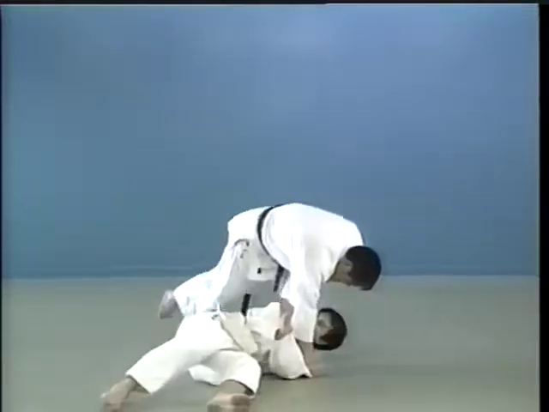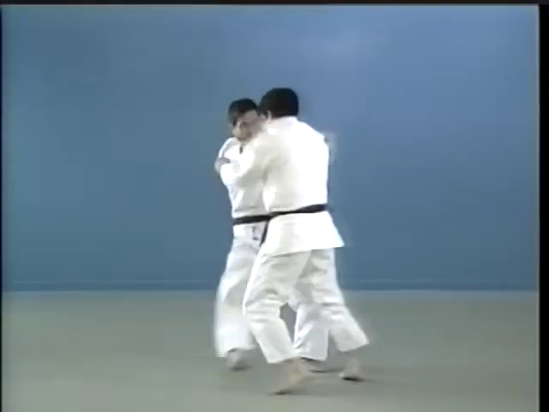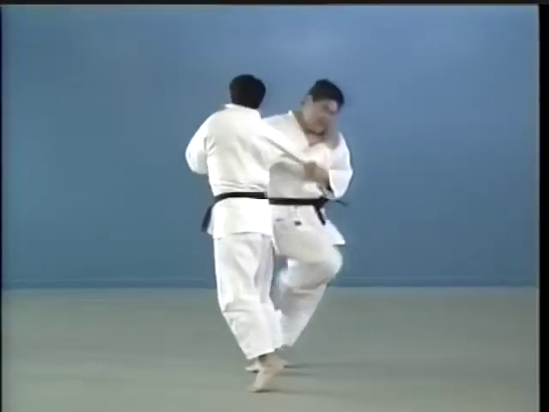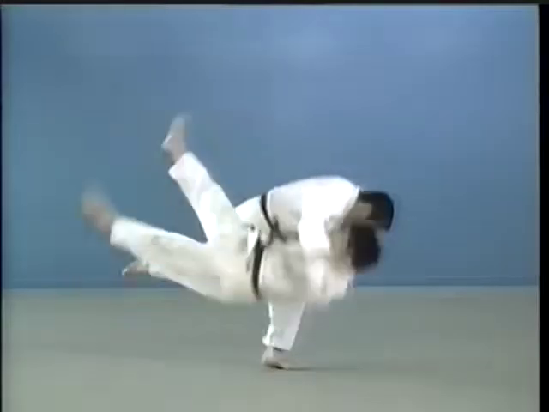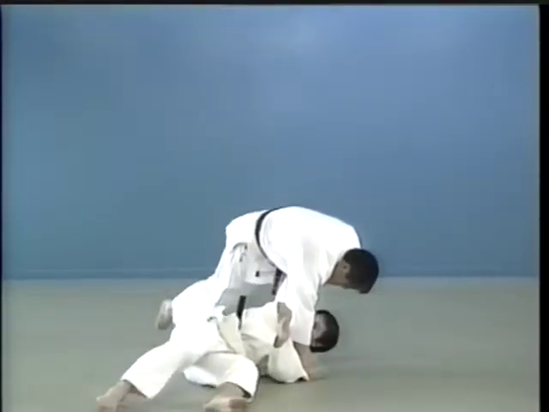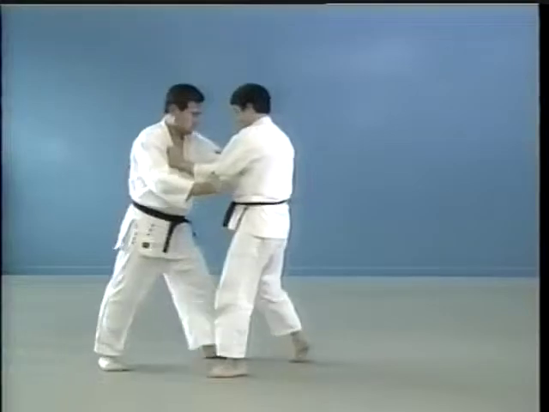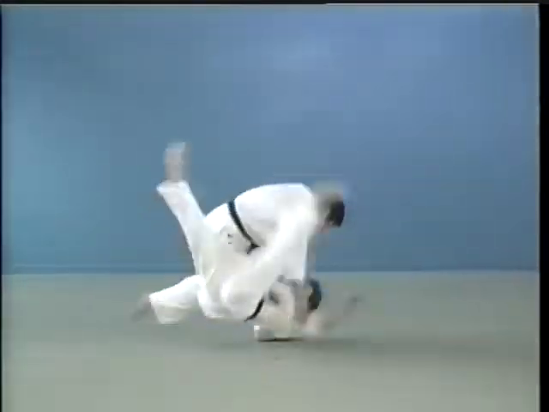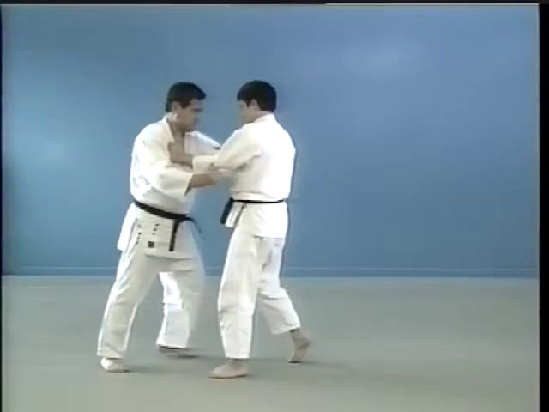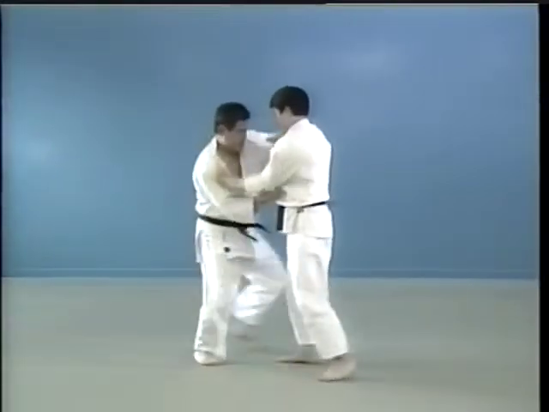O-soto-gari from a Harai-tsurikomi-ashi. As your opponent advances to defend himself, cut down on his right leg. Here you push your opponent's elbow to make him lose balance and cut him down to the rear.